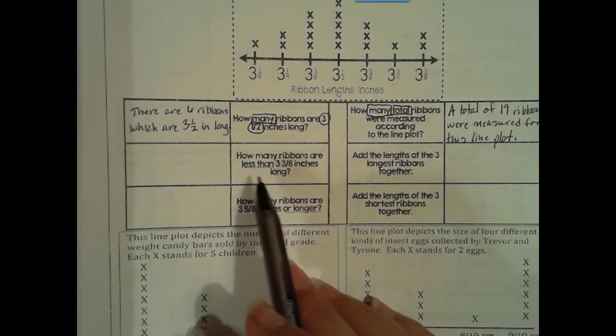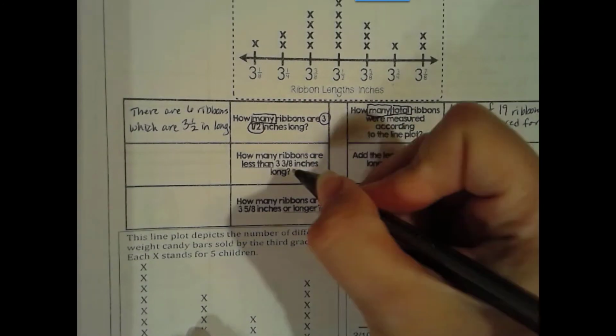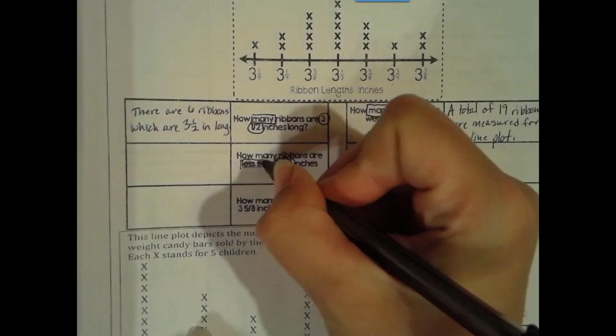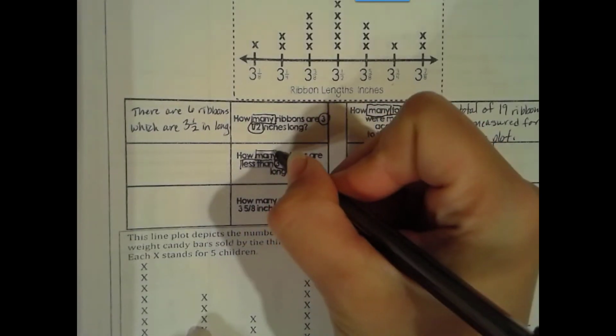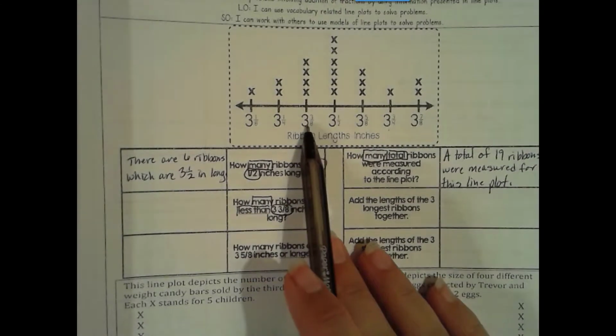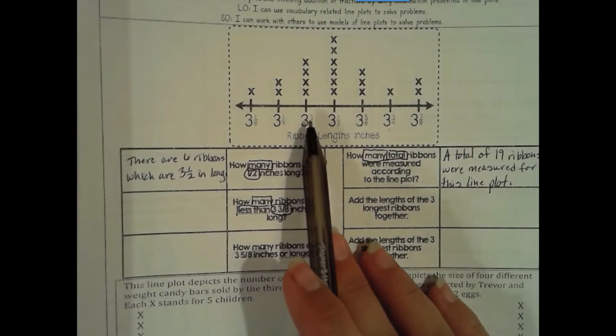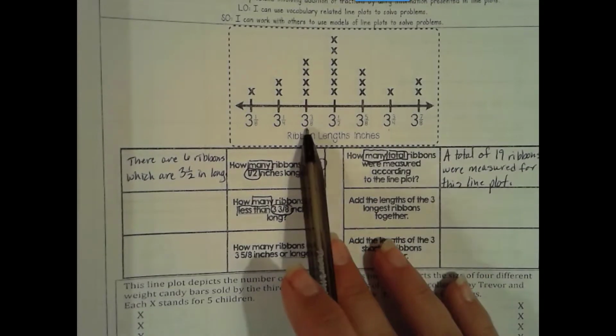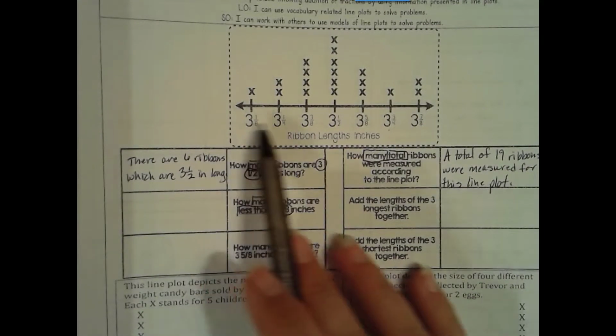How many ribbons are less than 3 and 3/8 inches long? So we want to know how many are less than 3 and 3/8. Well, here is 3 and 3/8. Everything to the right is greater than 3 and 3/8. Everything to the left is less than.